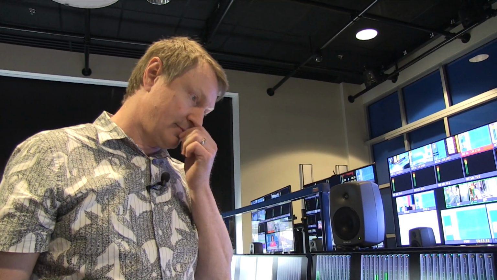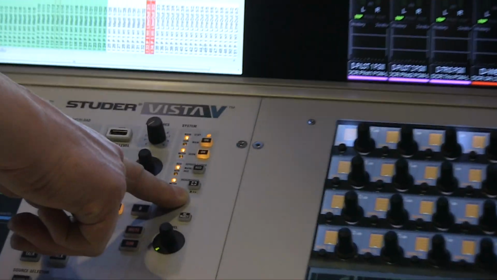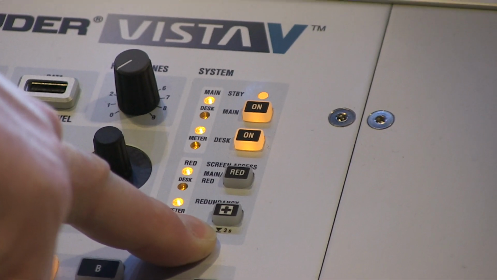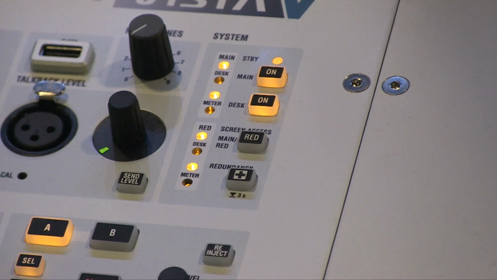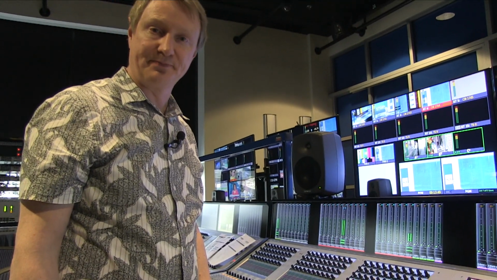And what's that process again? Just press and hold the fourth button down. Press and hold the redundancy button. That's the fourth button in this little cluster of system buttons. And that will automatically switch everything over to the redundant system, as we just did.